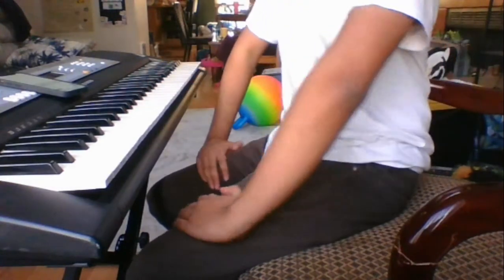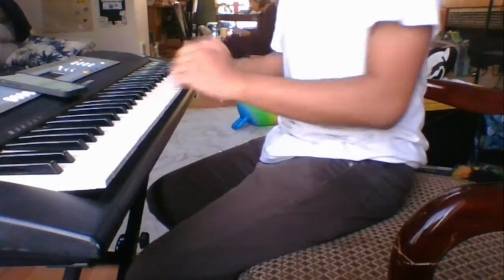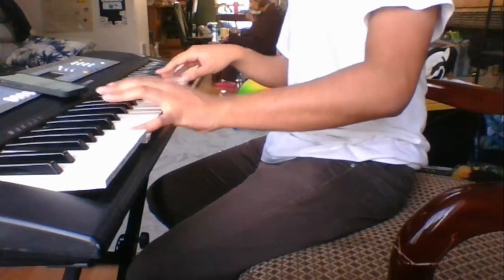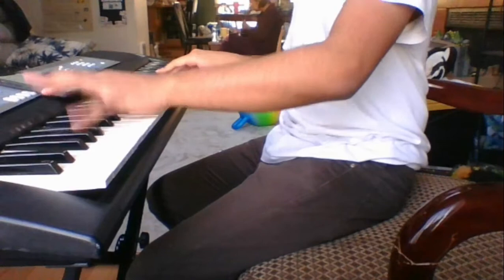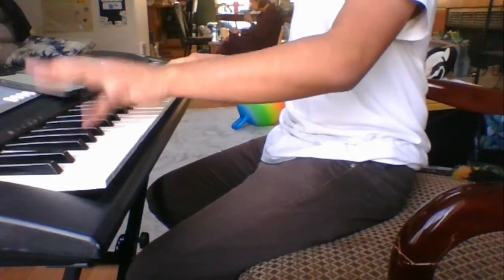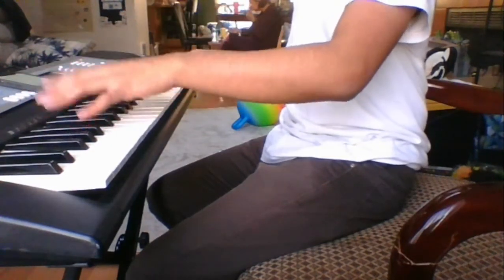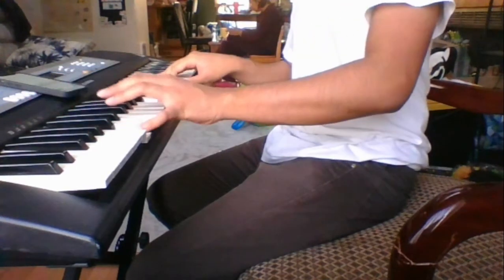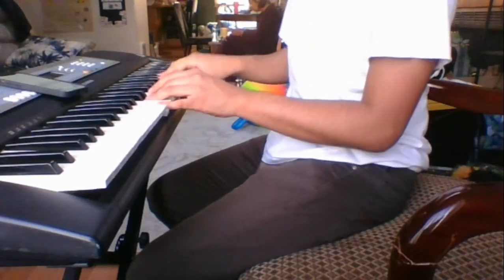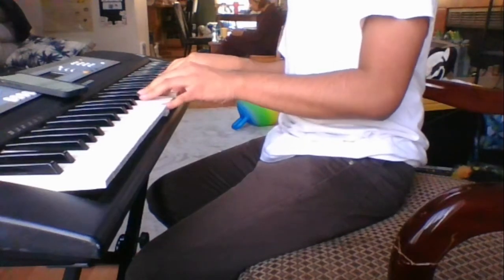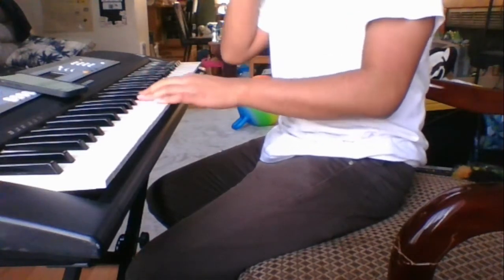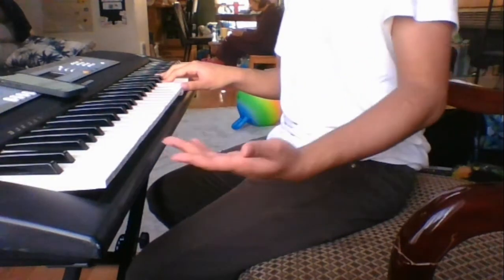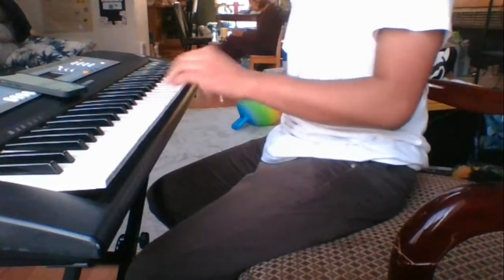So I like to play around with a lot of things, including music. Use this as drums. I like this because this is the G6. I just love 6 chords. They're so amazing.